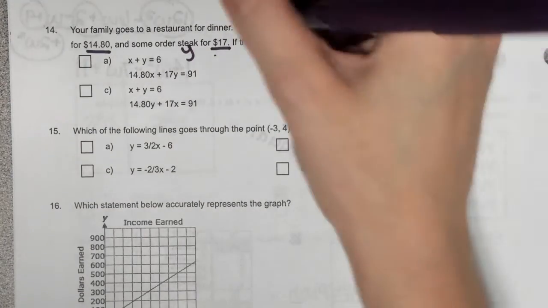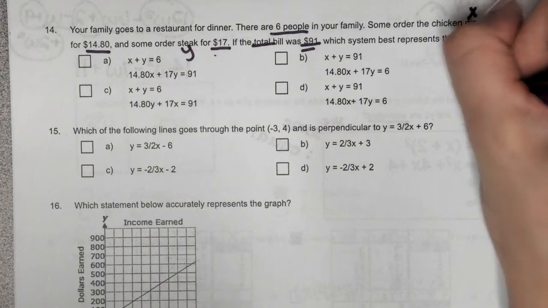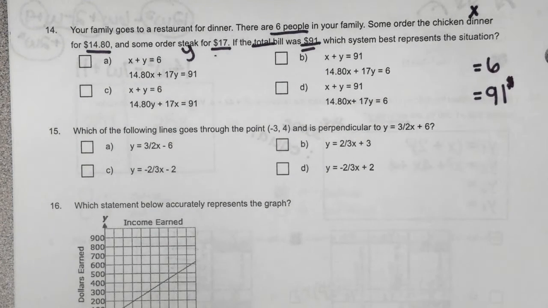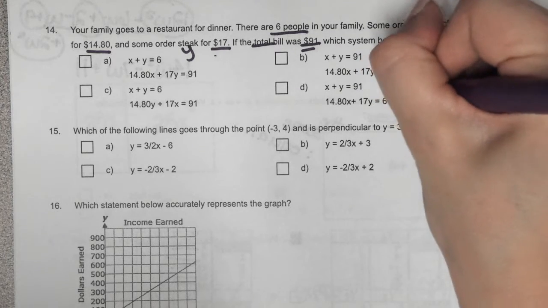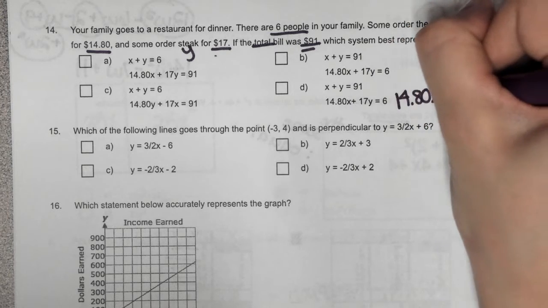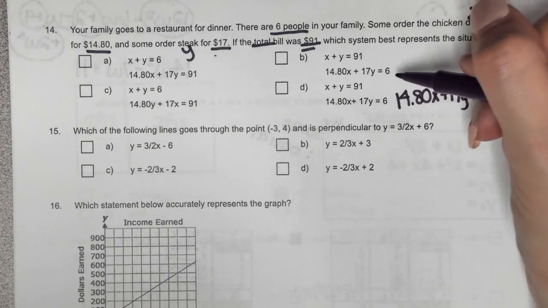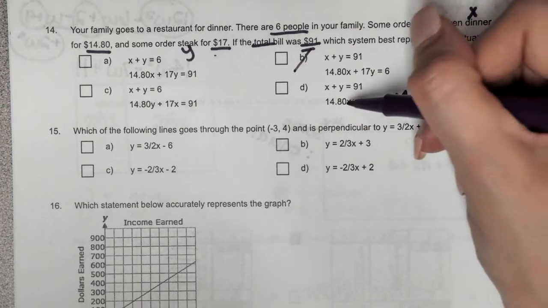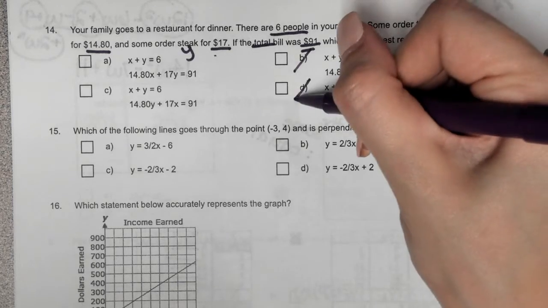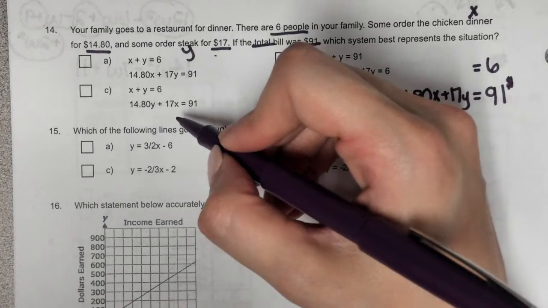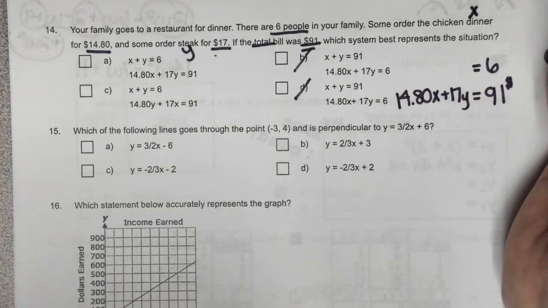So they're giving us 2 totals. They've got a total of 6 and they've got a total of 91. This is money. So you need money, money, money. So the $14.80 is the money, and the 17 is the money. All of the money's got to be in line. 14.80, 17, 91, yes.